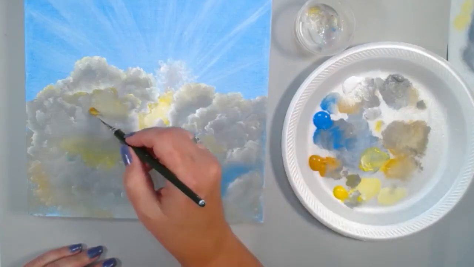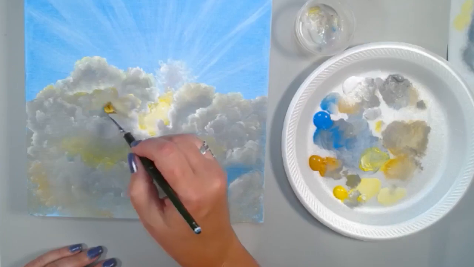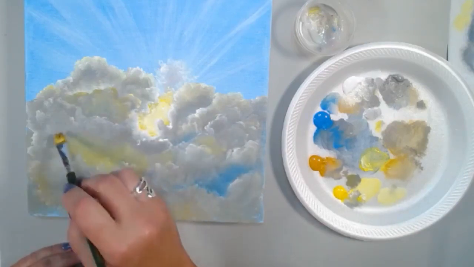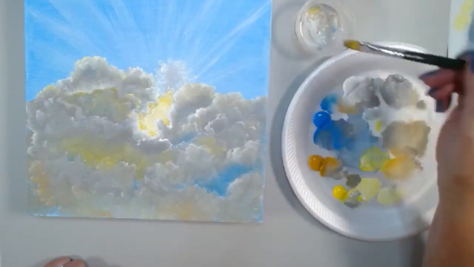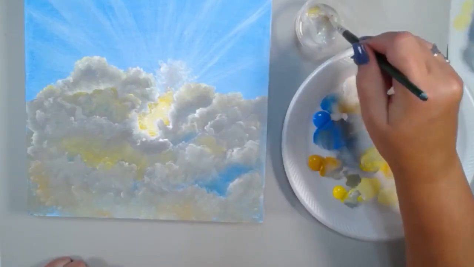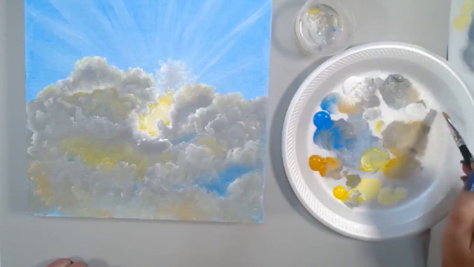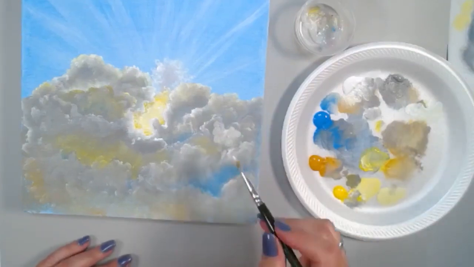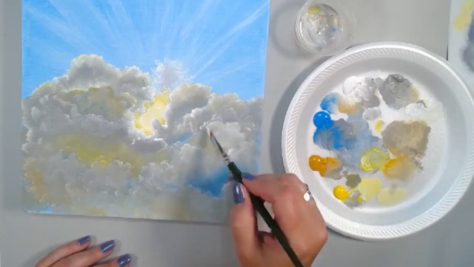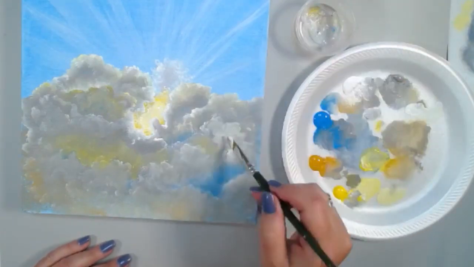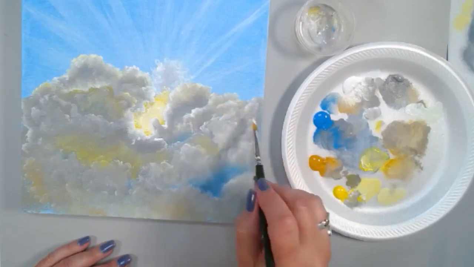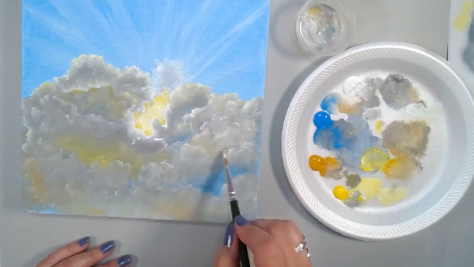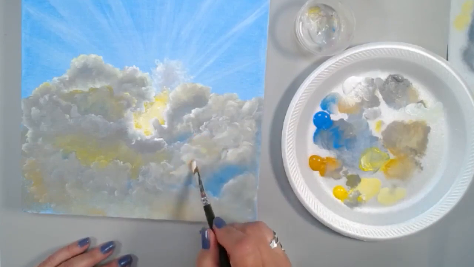You have to be careful with the blue because it'll turn green on you, and you don't want green clouds. Those are storm clouds, right? So you can always come in with that, or you can wash over just white even with the medium. And what will happen is it's going to look really milky white here, but it'll dry more transparent, and it will brighten up these clouds a little bit.